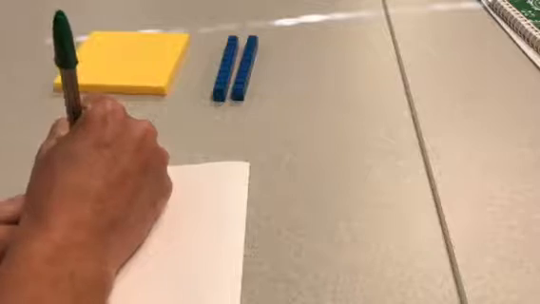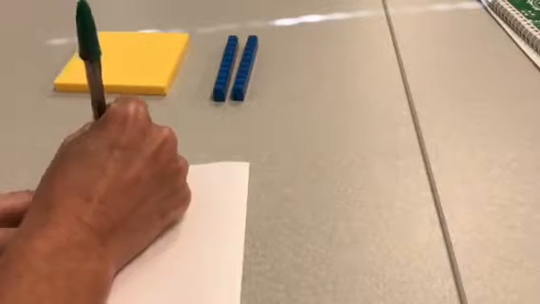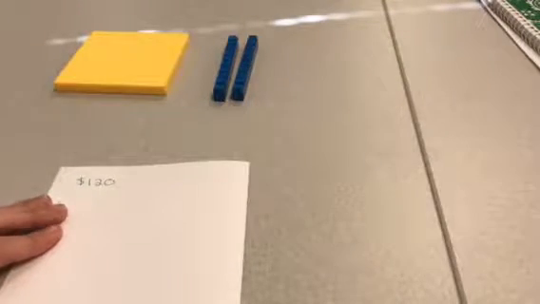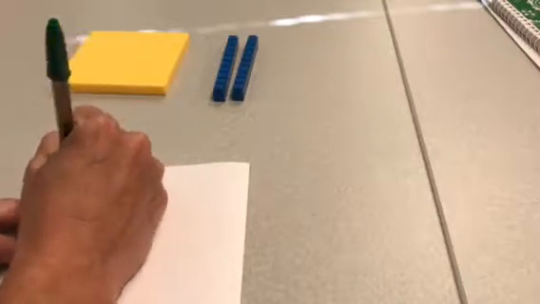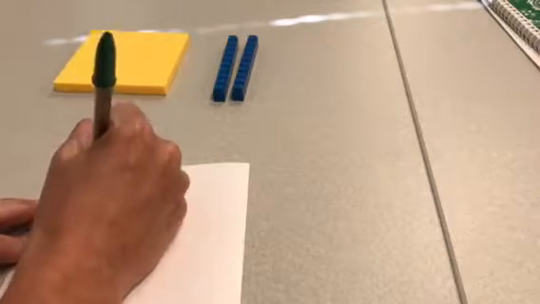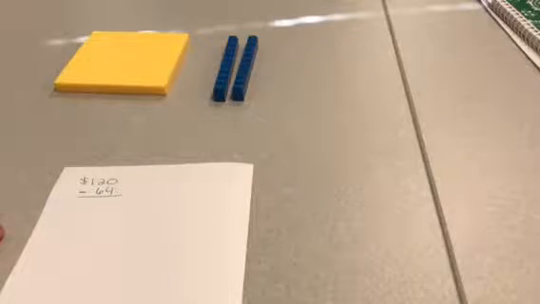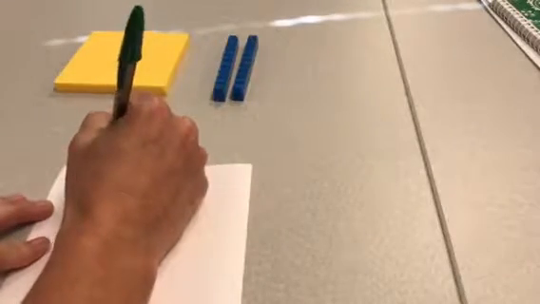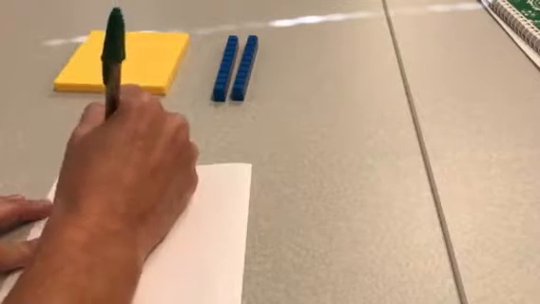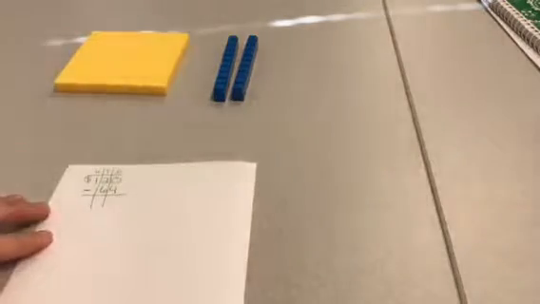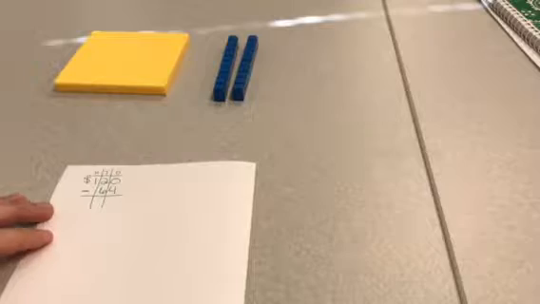So I could say I have $120 saved up and I want to buy a video game that costs $64. Well, if I know I have to pay the store for the video game, my amount is going to get smaller. And you can teach your kids to label everything and do the place value chart. So I have my hundreds, tens, and ones.